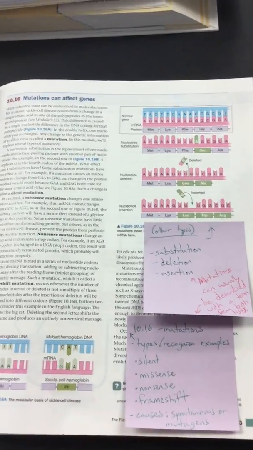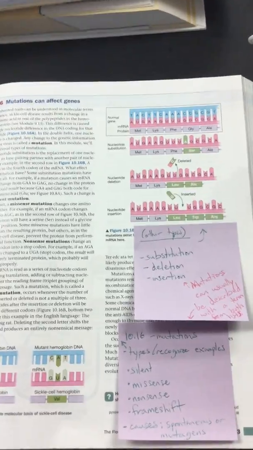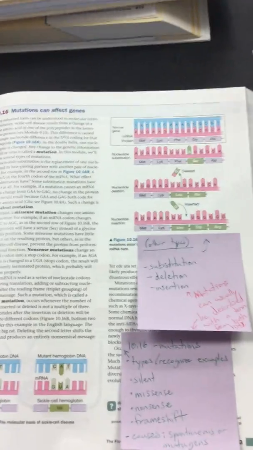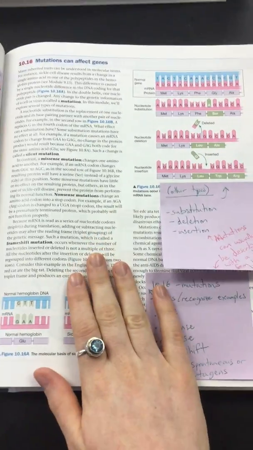So the DNA's changed, but you still get the same protein, so it doesn't look like anything's different. You wouldn't even know that there's a mutation unless you sequence the DNA to see that it's changed, because your final result, the protein, is still the same. So that's called a silent mutation. You don't see it unless you're looking at the DNA.